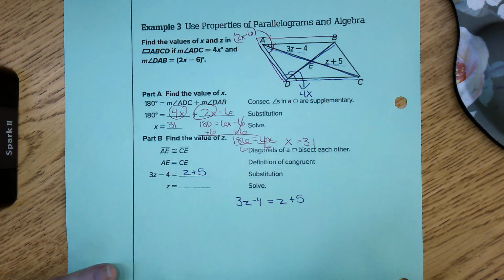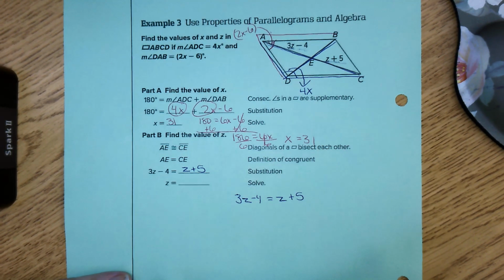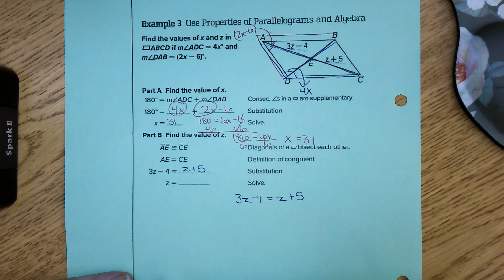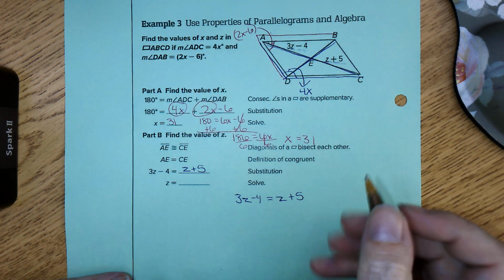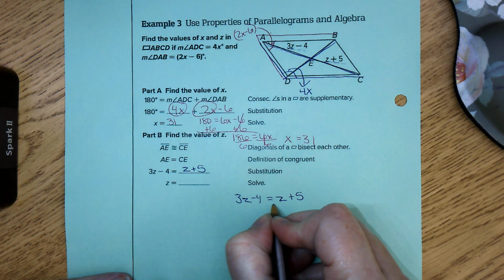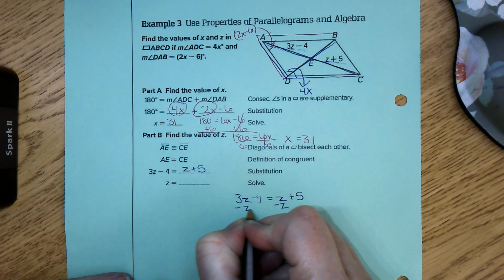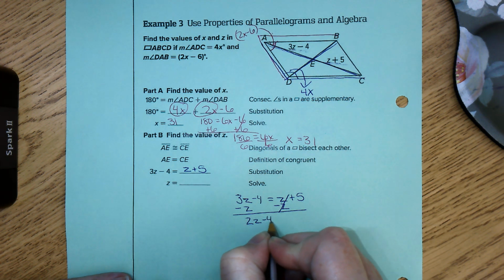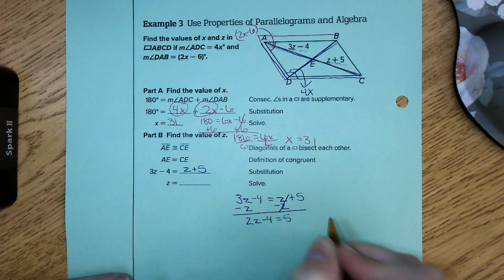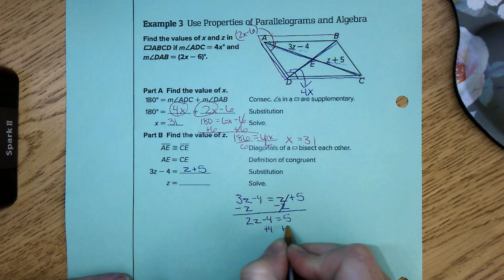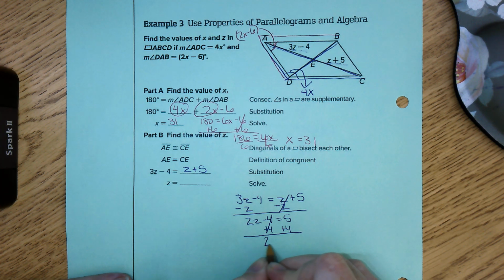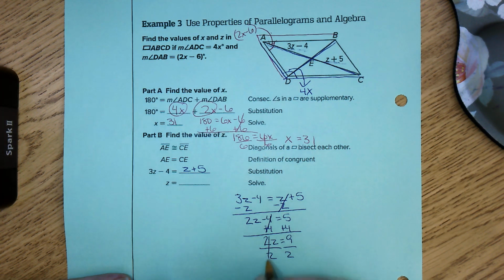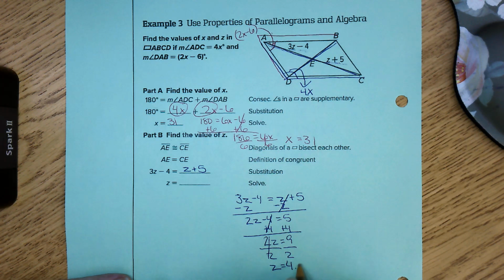Now, you can start by moving any one of these. They all work out the math the same, but I always move the variable with the lowest coefficient, which would be this z. So I'm going to subtract z from both sides. That gives me 2z minus 4 equals 5. Then this is a two-step equation. I will add 4 to both sides. 2z equals 9. Last step, divide by 2, and z equals 4.5.